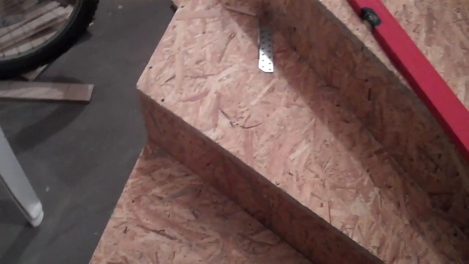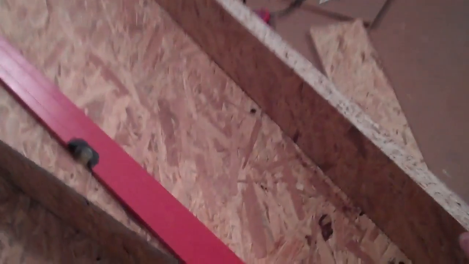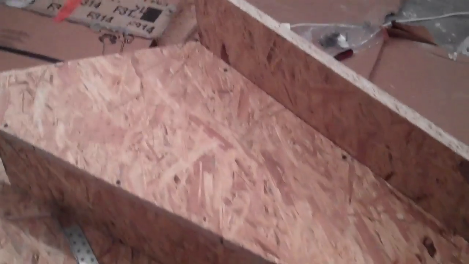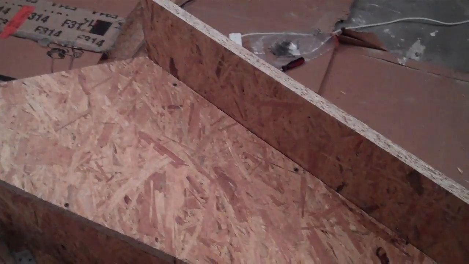Wow. Yeah, so it's boom, boom, boom. Here's a riser for the fourth step on there. Check it out. Okay, we've got to get the sides on. I'll show you some supports I put in here.